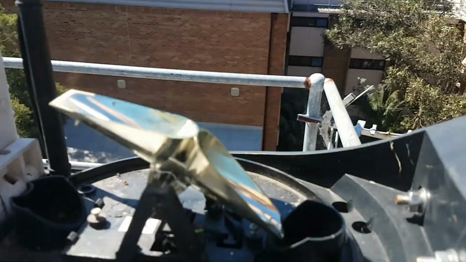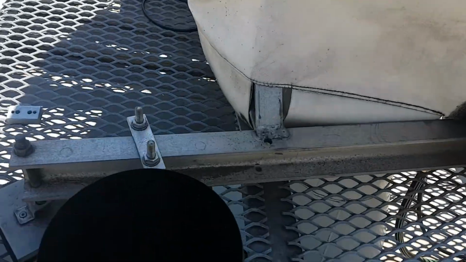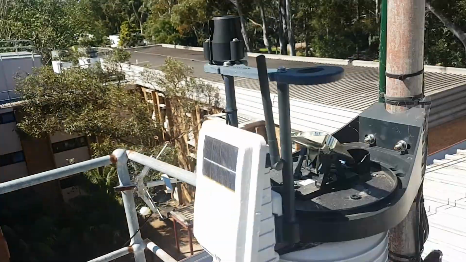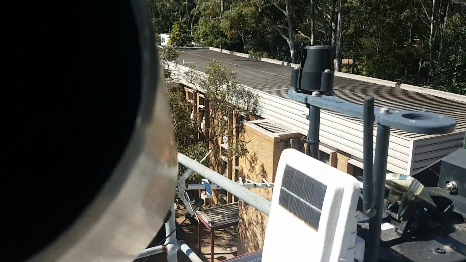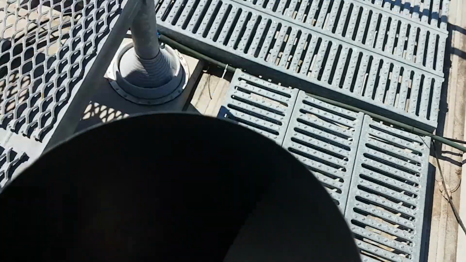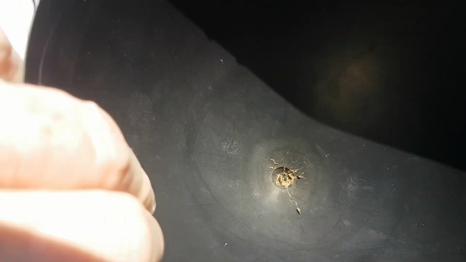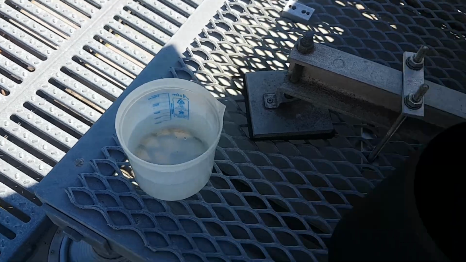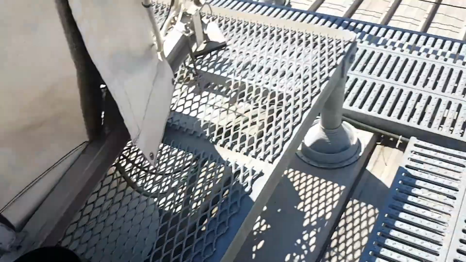This is a tipping bucket rain gauge, so there's a little bucket here. You can see this thing that goes on there, and it collects water. At the moment it's also collecting bird poo, which is exactly why I'm up here. Look at that. So I've got a bucket of water here, and a bit of paper towel.